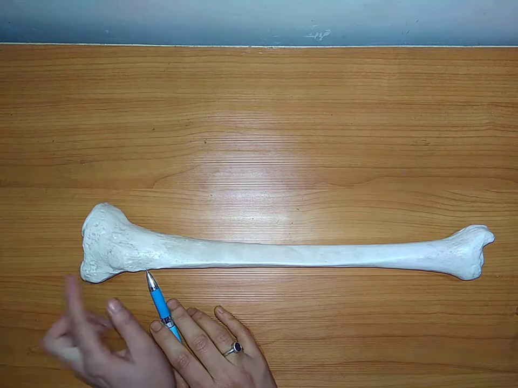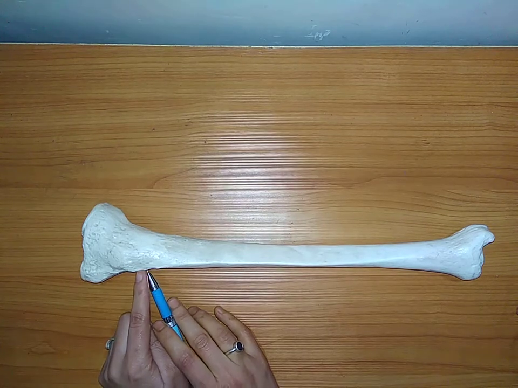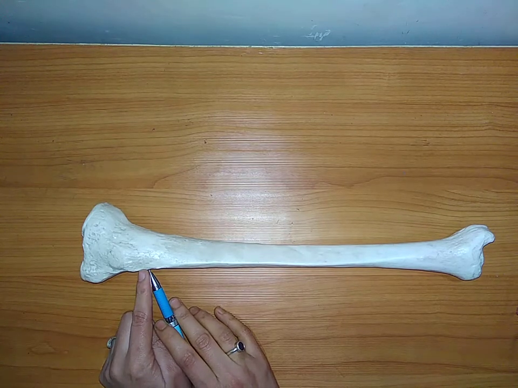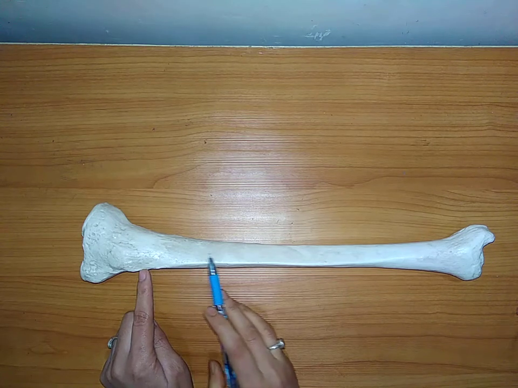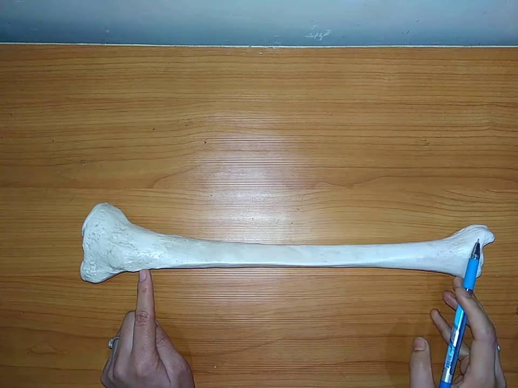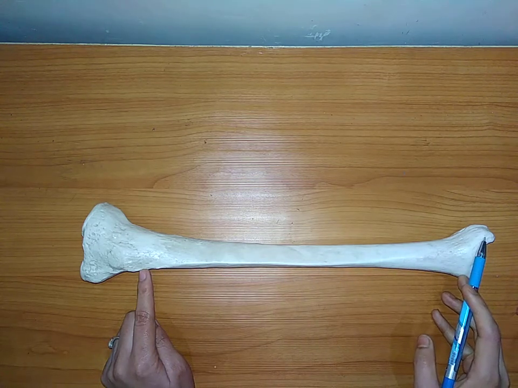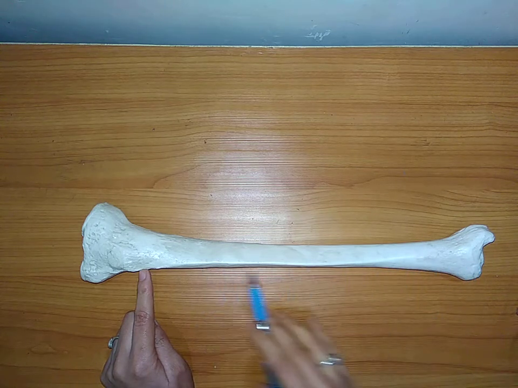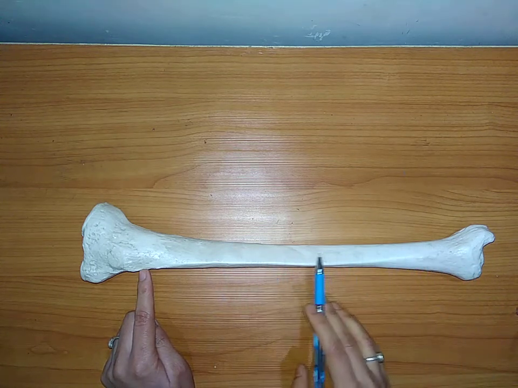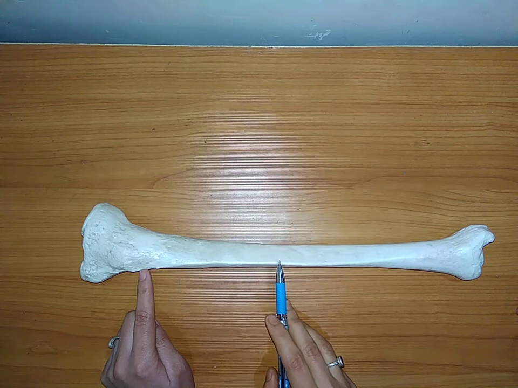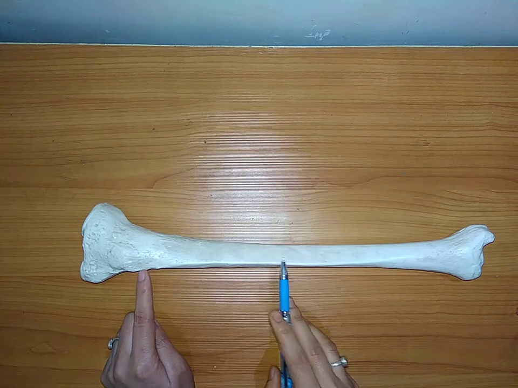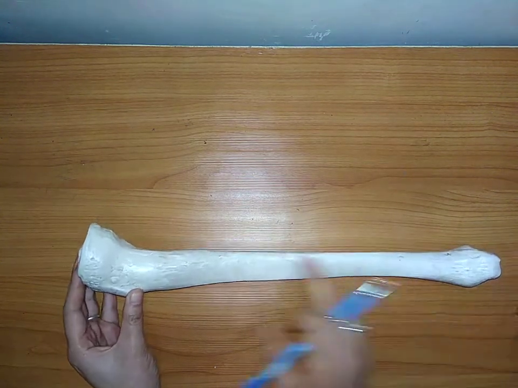It starts above at the lower end of the tibial tuberosity, and below it is continuous with the medial malleolus. This is called the medial malleolus of tibia. This is the anterior border. It is sharpest, subcutaneous, and forms the shin. Now we can talk of this border.